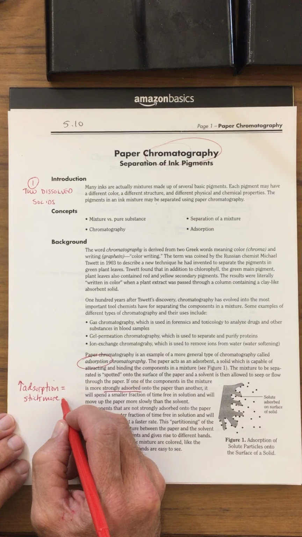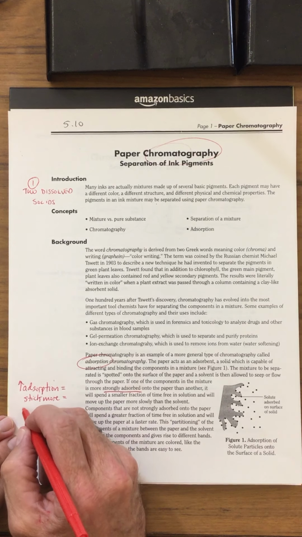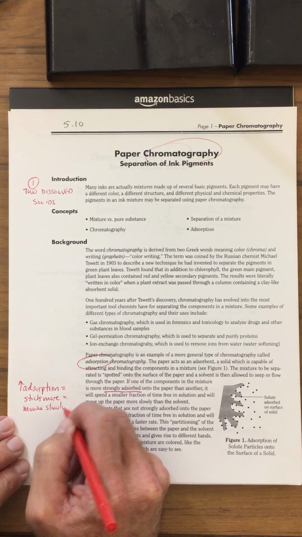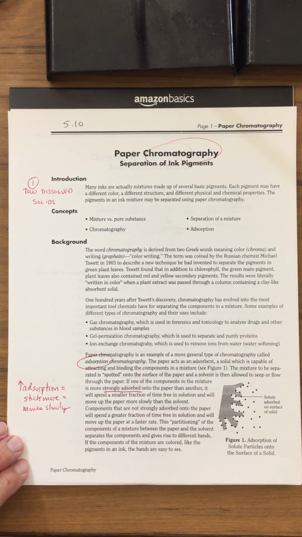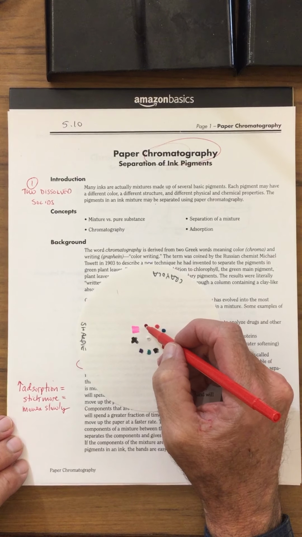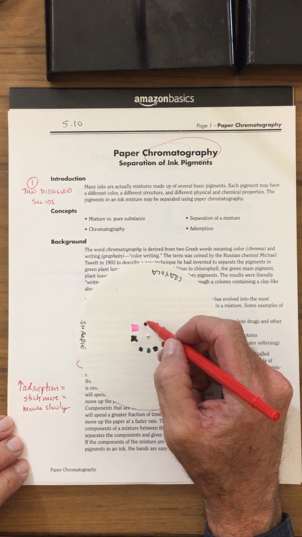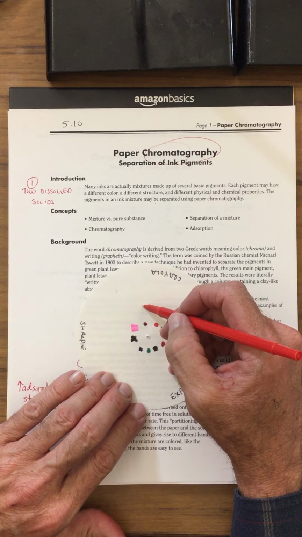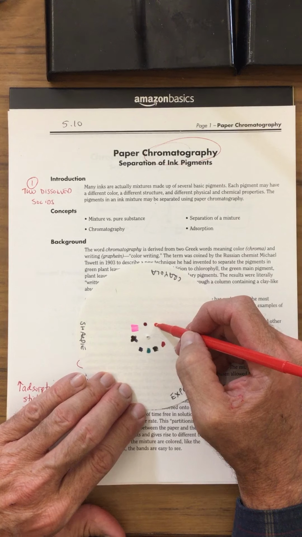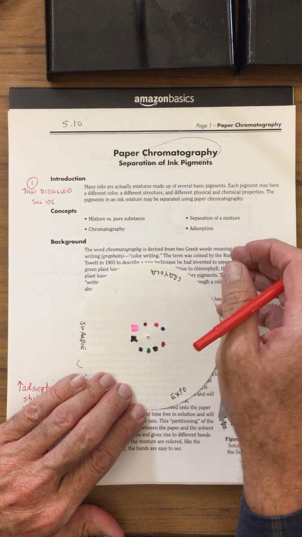So if it's sticking more to the paper, that means it's going to move more slowly. For example, we have our paper right here. If this adsorbed more to the paper than this right here, it would move very slowly, maybe out to here. But if this one has less adsorption, it's going to stick less, it's going to flow faster through the paper material.